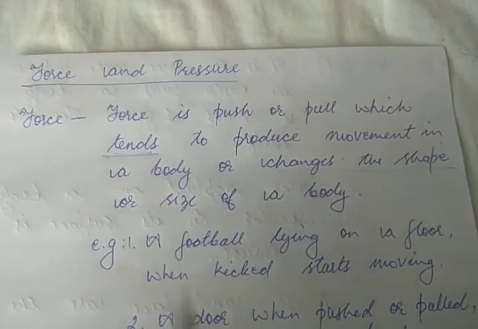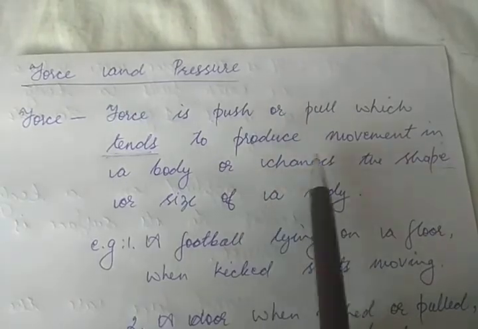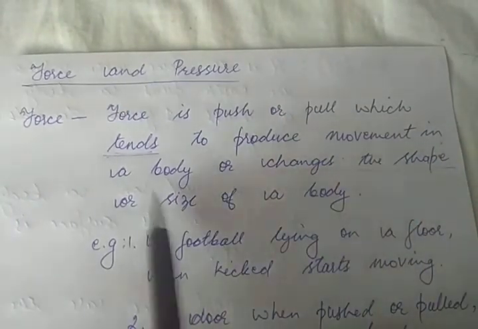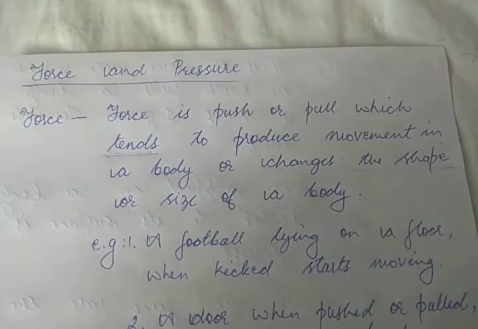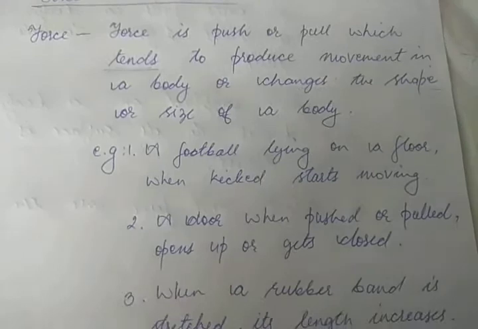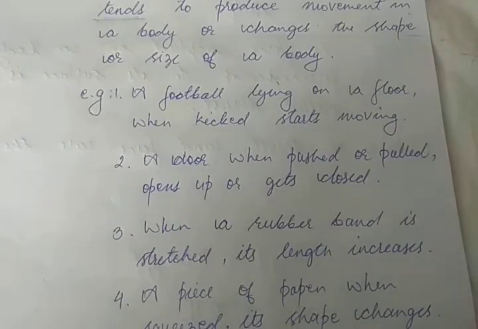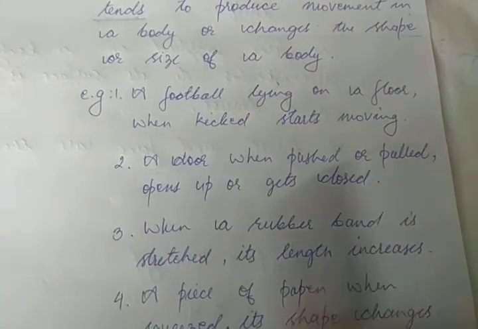So this is the definition of force that we write. Force is push or pull which tends to produce movement in a body or changes the shape or size of a body. Now some examples of force that I've written over here. A football lying on the floor when kicked starts moving. Kicking a ball is like pushing the ball. So the ball starts moving, so that's an example of force.